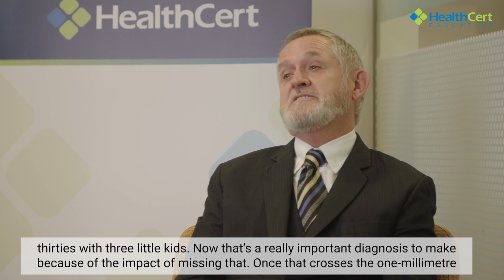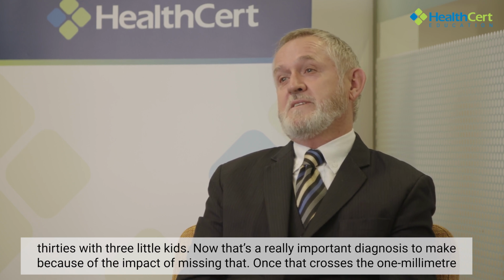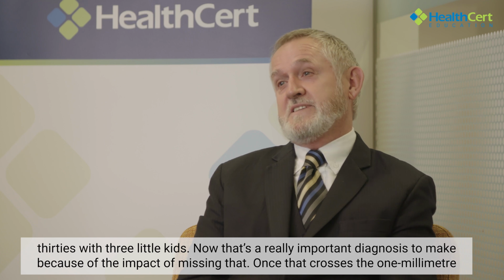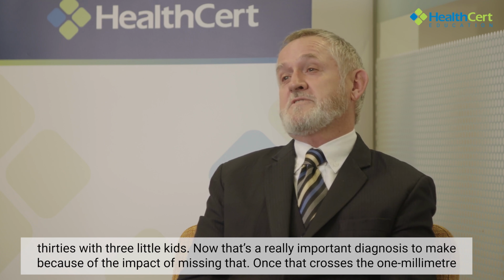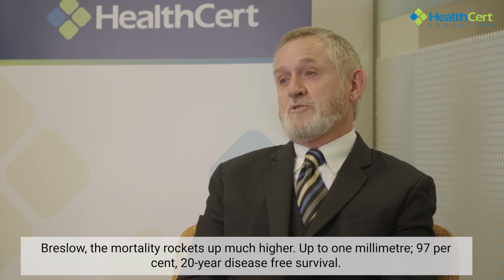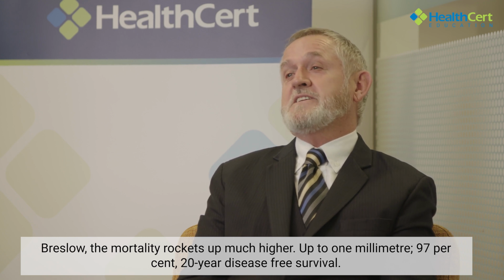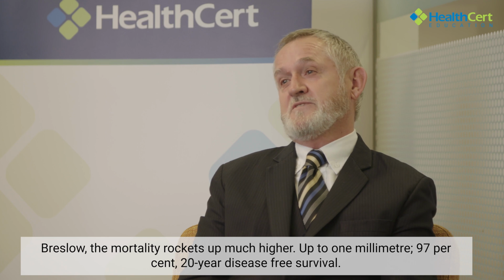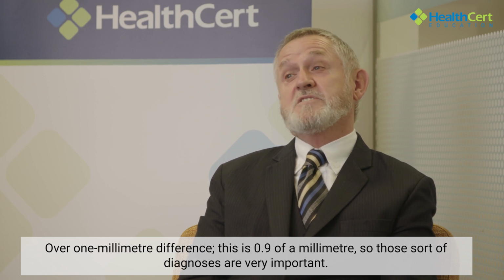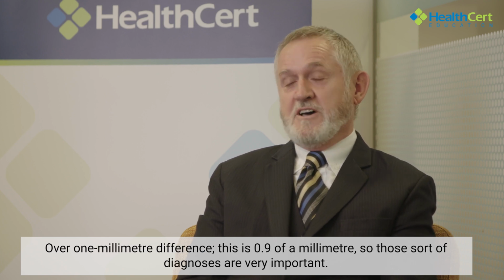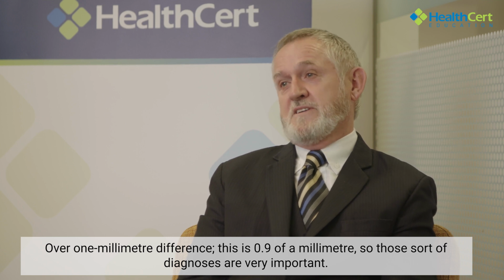with 3 little kids. Now that's a really important diagnosis to make, because the impact of missing that, once that crosses the 1 millimetre Breslow, the mortality rockets up much higher. Up to 1 millimetre, 97% 20-year disease-free survival. Over 1 millimetre, a difference. This is 0.9 of a millimetre, so those sort of diagnoses are very important.